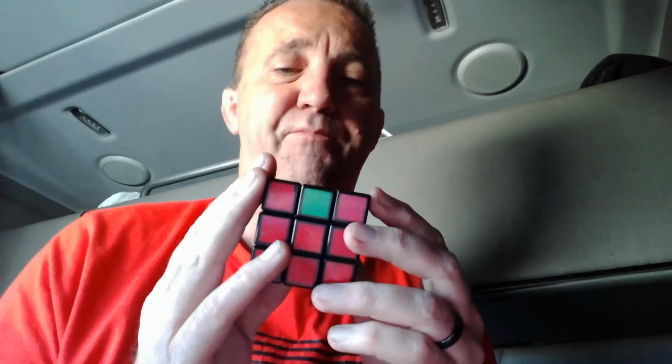Your first layer is down on the bottom. Your third layer is on top, and the side layer, the side that's already solved, put it on your left side like this. Okay, now your first step here, rotate the opposite side so that the white is on top. It's 180 degrees.